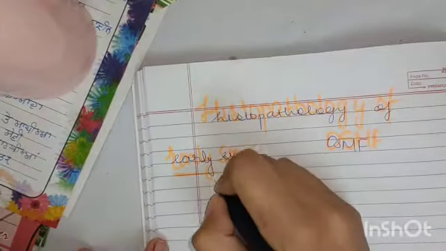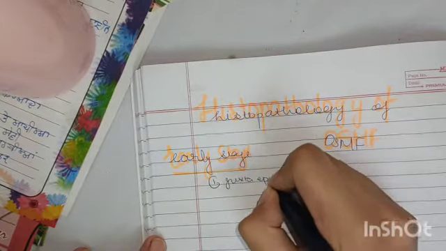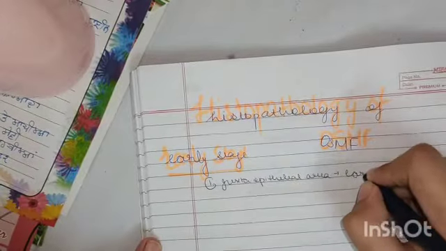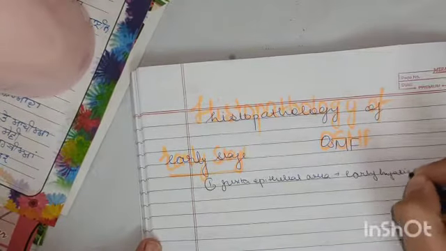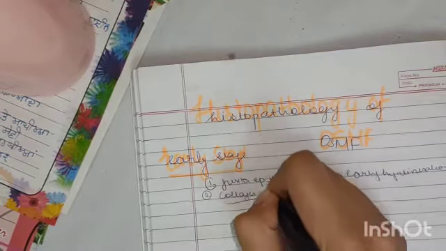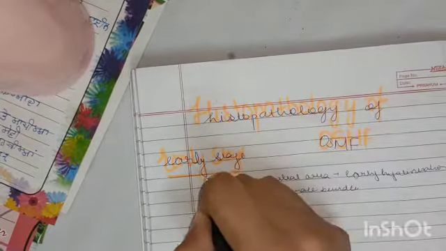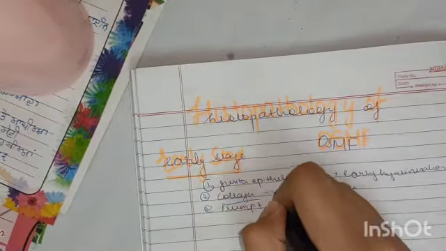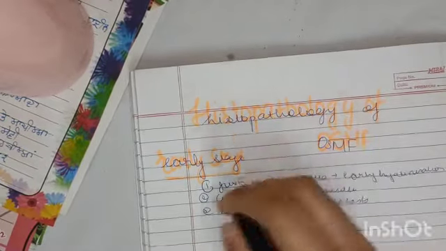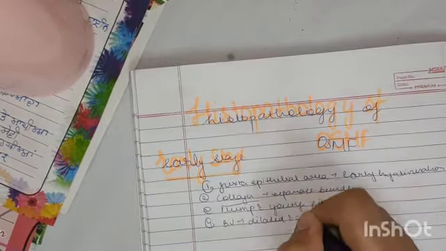Now coming on to the early stage, in this what we see is that the juxtaepithelial area shows early hyalinization. Then we see that the collagen is seen in separate bundles. There are plump and young fibroblasts. The blood vessels are dilated and congested.